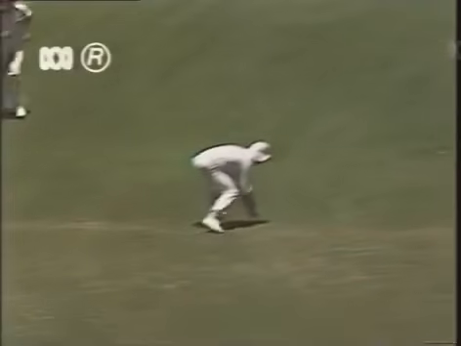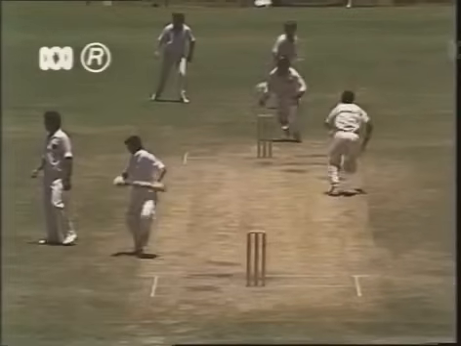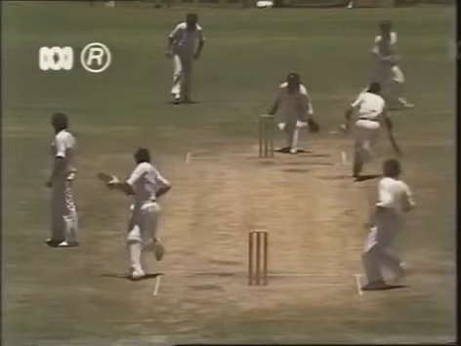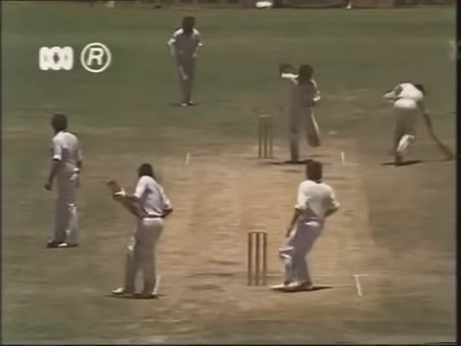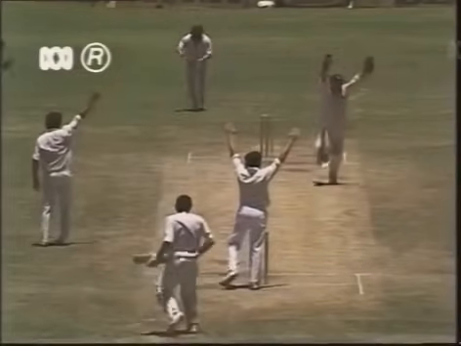Well, here it comes. Tui's pickup. Return on its way now. And Boycott's there. His bat is in the air. The wicket is down, and his bat was not even down when the wicket was struck. That was a great throw from Tui.